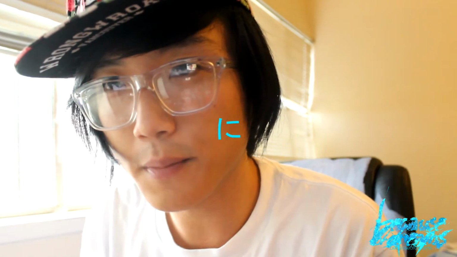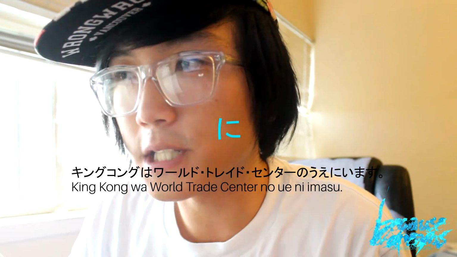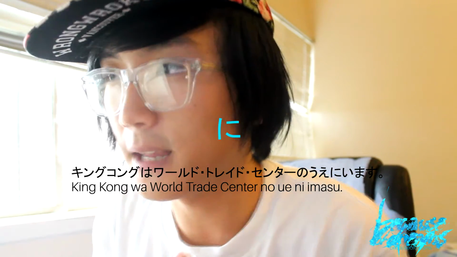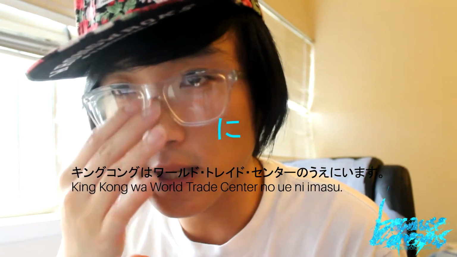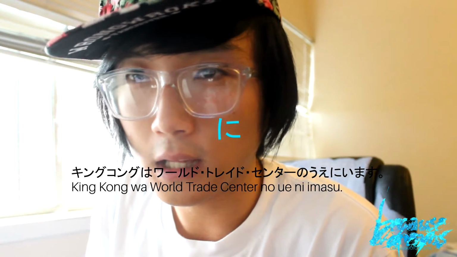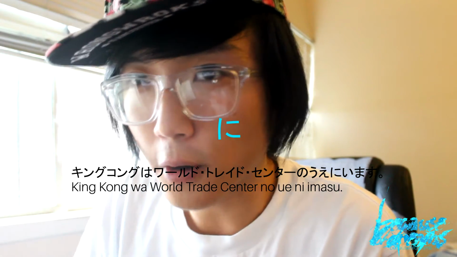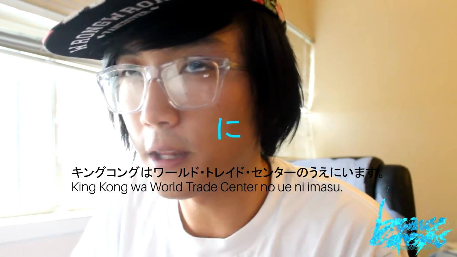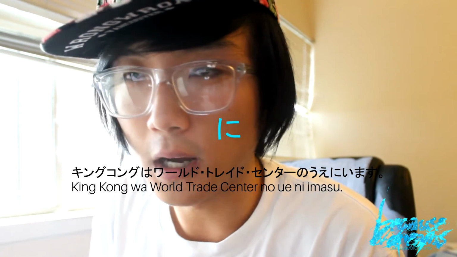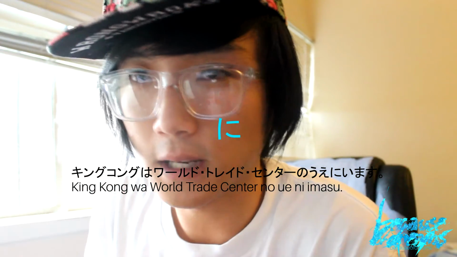So what's best is to now provide an example just to get the idea. So our example sentence for this particle structure is King Kongu World Trade Center no ue ni imasu. So there was a hint of English in that. There was King Kong and there was the World Trade Center, and that makes it easier for us to understand. The subject of the sentence is King Kong. We're gonna make the locational marker indicate the location as the World Trade Center, and we have of course, the particle itself, ni, right after the World Trade Center. Then we have the verb imasu, and that is the mas form of the verb iru, which I just cited as an example of an existential verb.